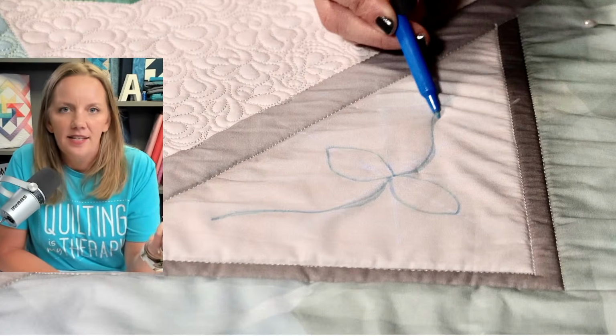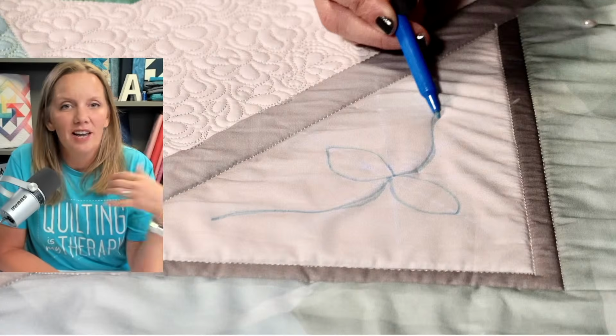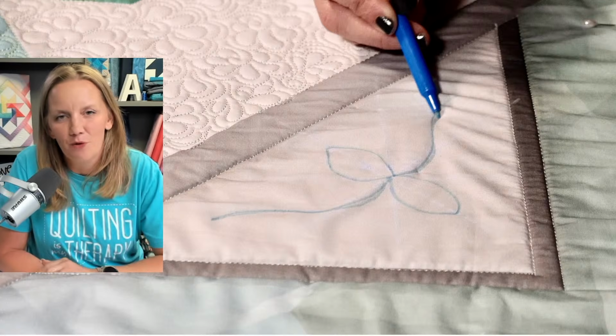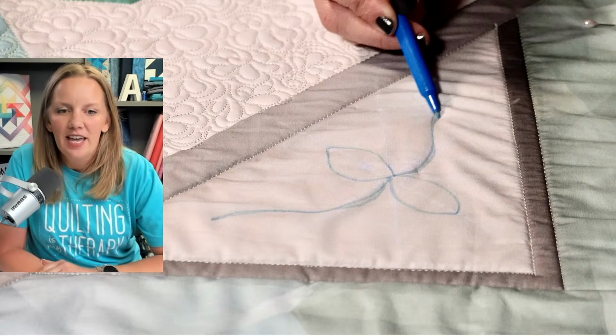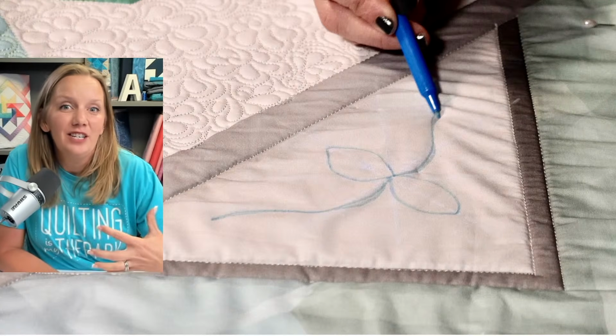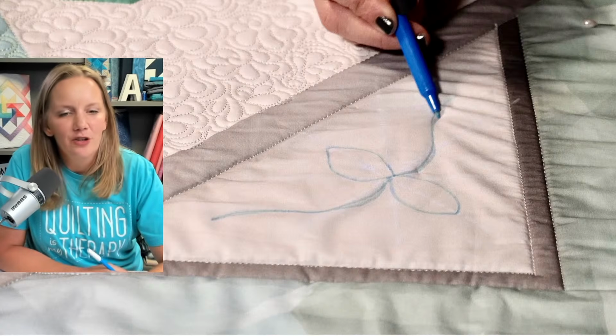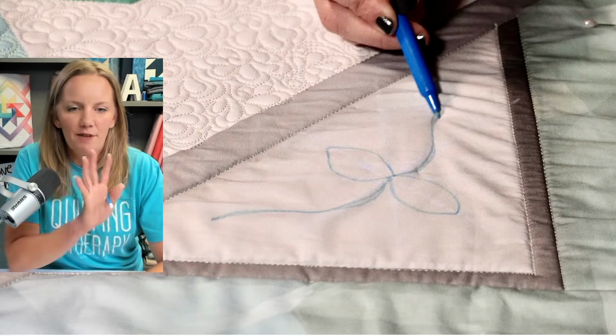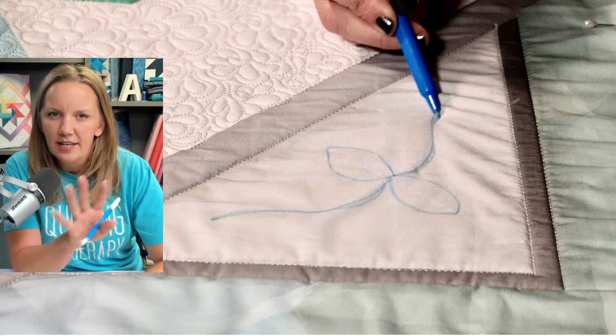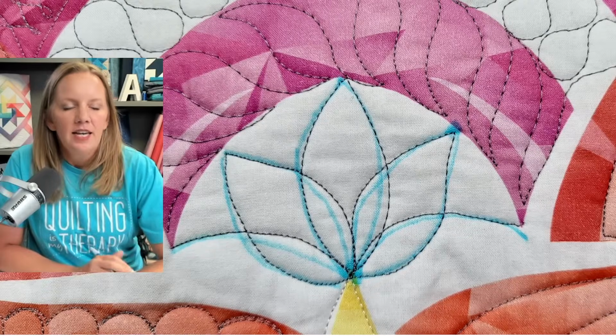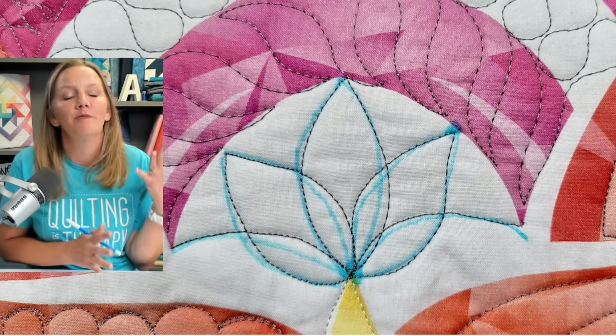Now, that's not to say that in the beginning, when I first started machine quilting, I wouldn't have marked out the whole feather, for sure. But again, I think you should only mark out what you need to do to move on. So definitely registration lines, especially if I want something to be very particular in a center or where I want it to be. But no matter how you mark your lines, please remember this.